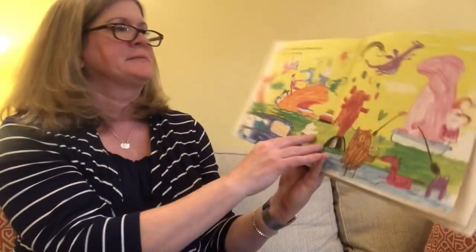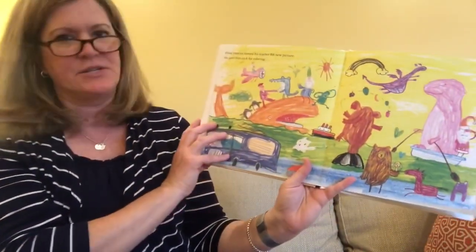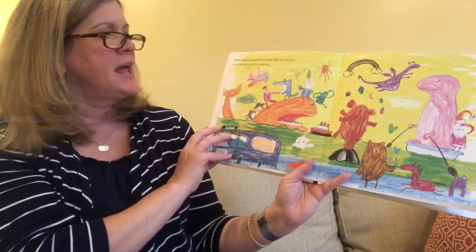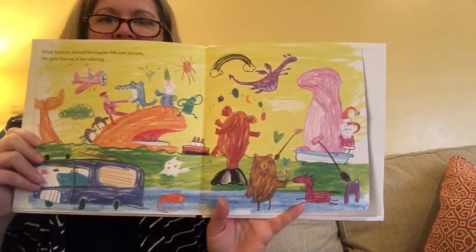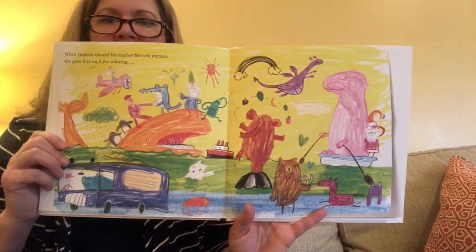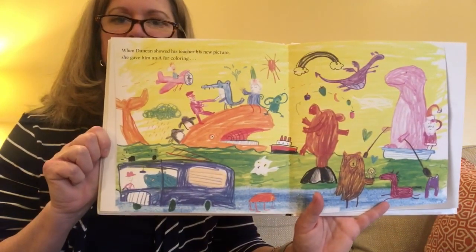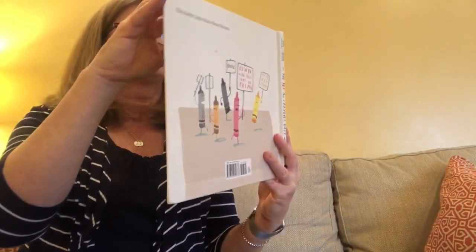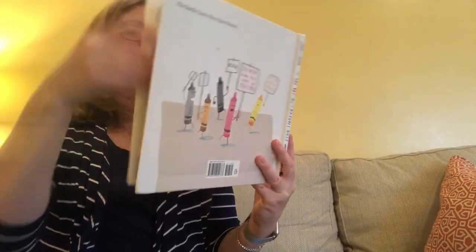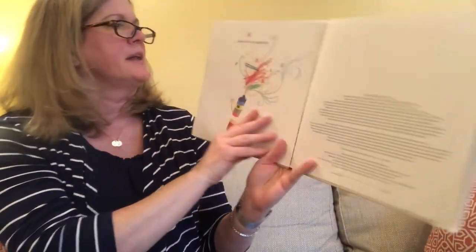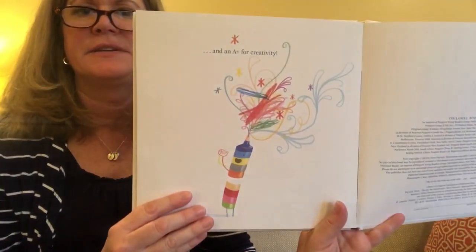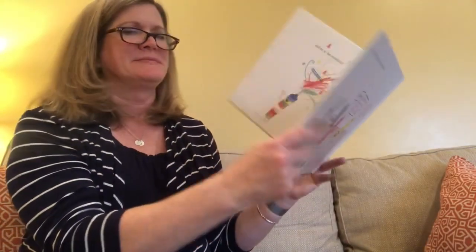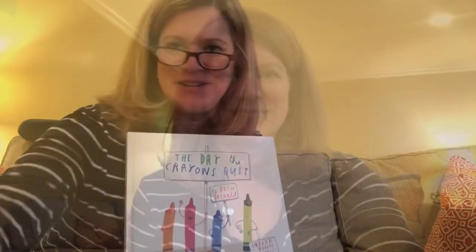Well, poor Duncan just wanted to color. And of course he wanted his crayons to be happy. That gave him an idea. When Duncan showed his teacher his new picture, she gave him an A for coloring. Look at that. I think he used all the colors. Can you find all the colors in there? And an A+ for creativity. The end. I hope you liked the story.